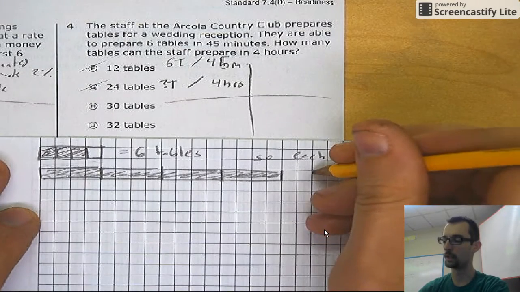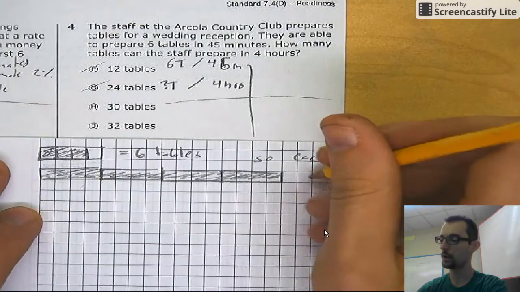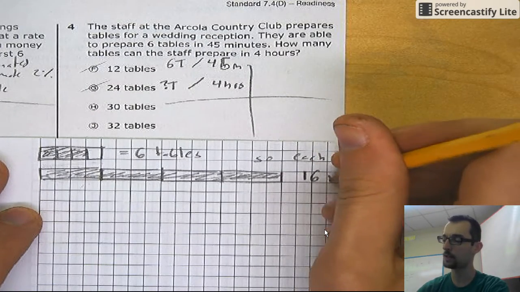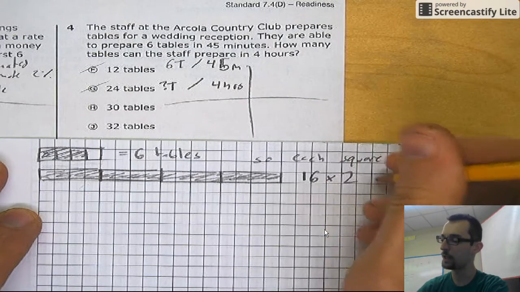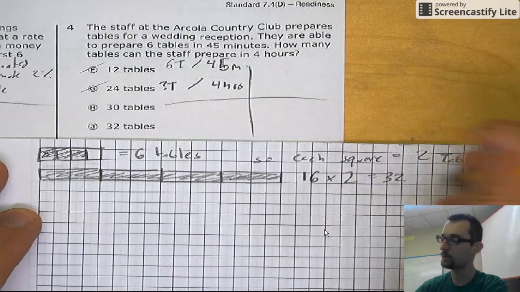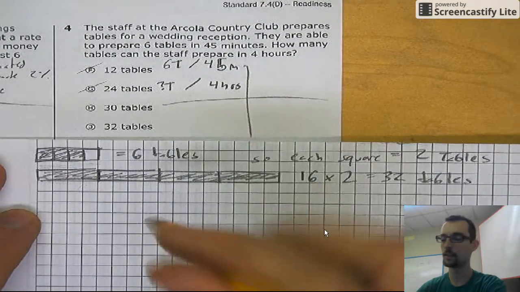Or if you didn't like to do that, you could say, well, 4 hours, and each one's 4 squares, is 16 squares, and each of those 16 squares represents 2 tables, so that is 32 tables all together. That would be answer choice J.